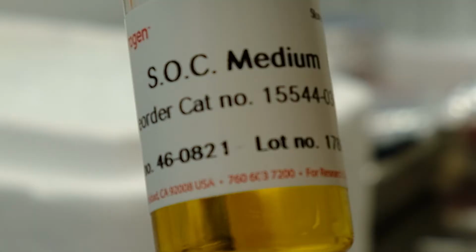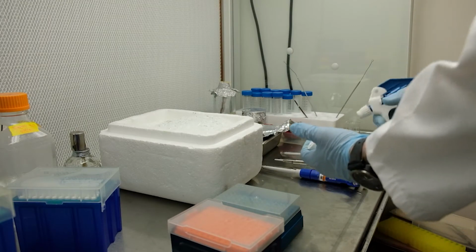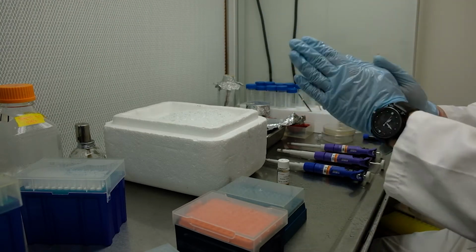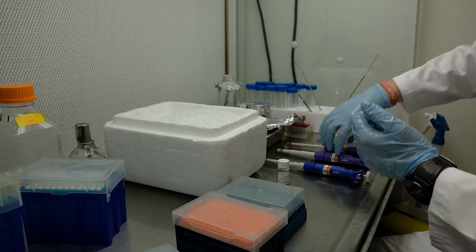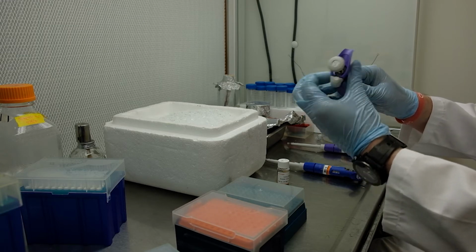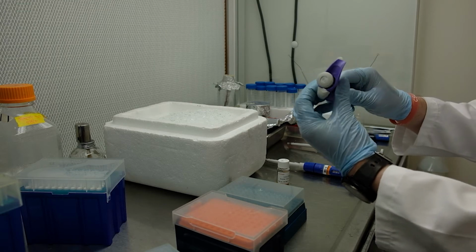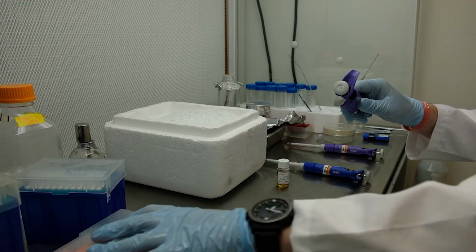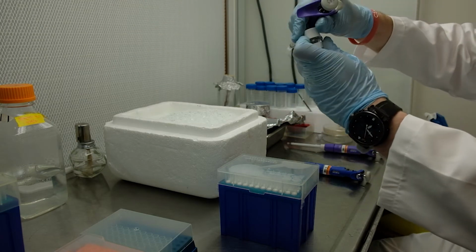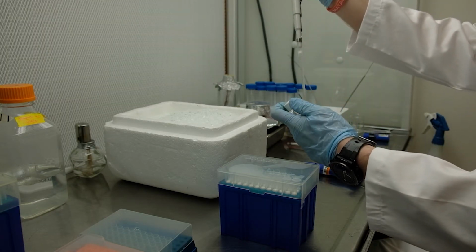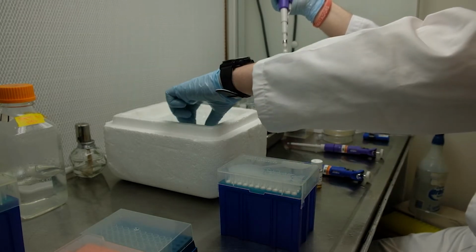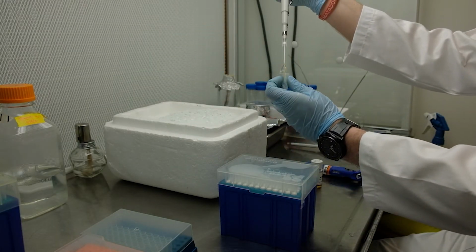For the next step, we will use SOC. Watch out, it's very easy to contaminate. All you need to do with SOC is add a certain amount of it to each of the cultures.